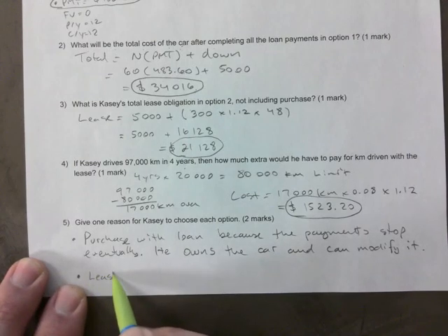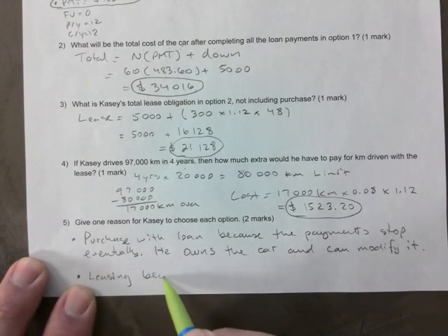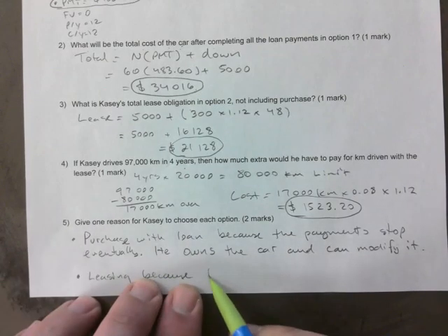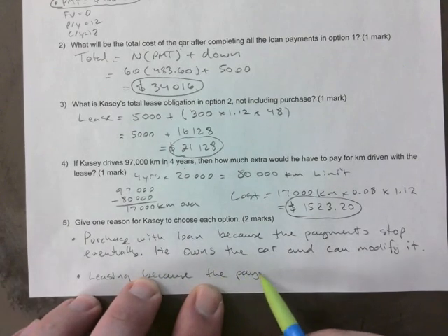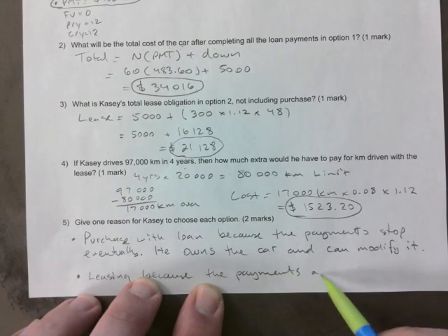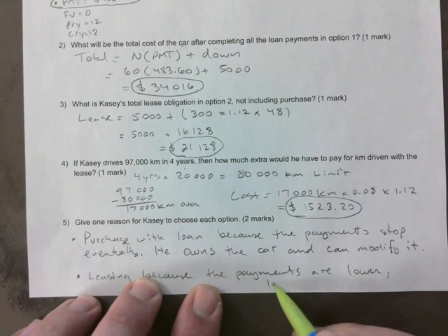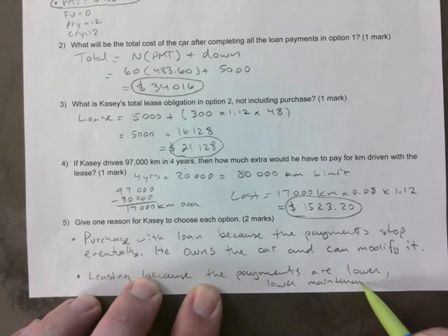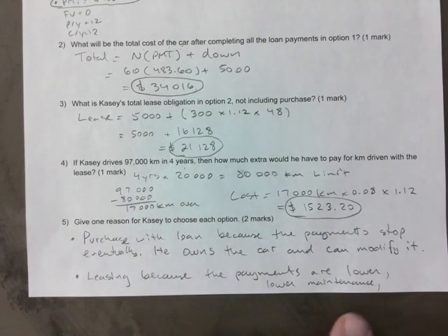Leasing, because the payments are lower. Or there's lower maintenance. Or you get a new one. You can return it, get a new one, drive off the lot, continue your journey with a brand new car. Okay.